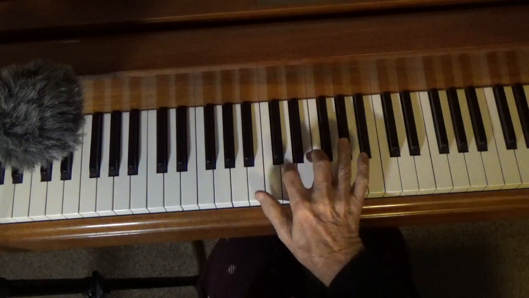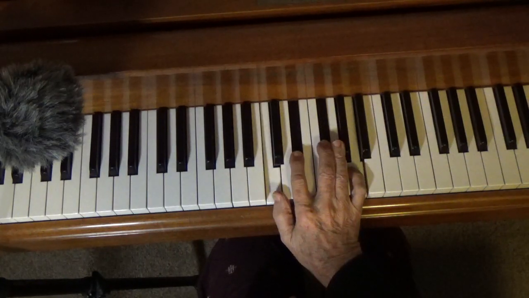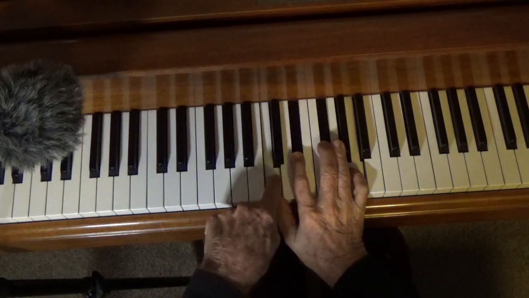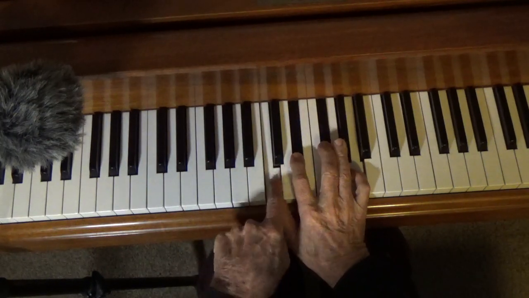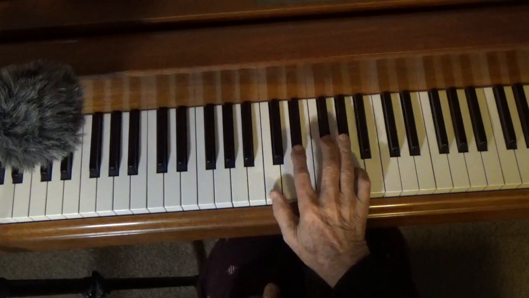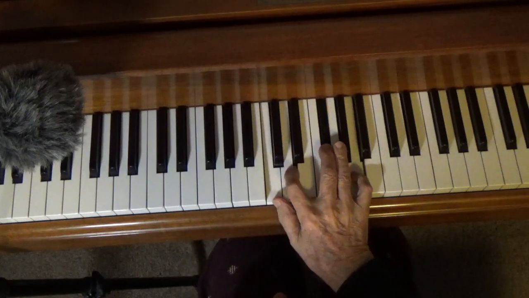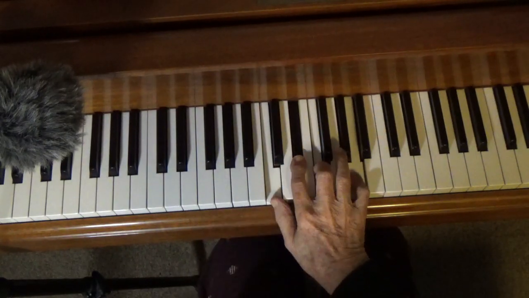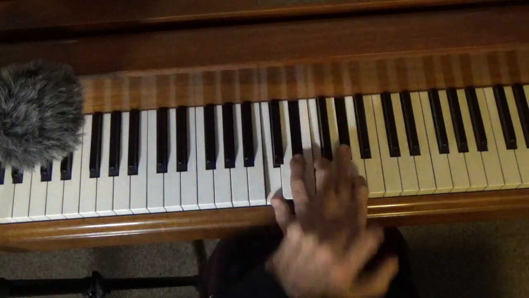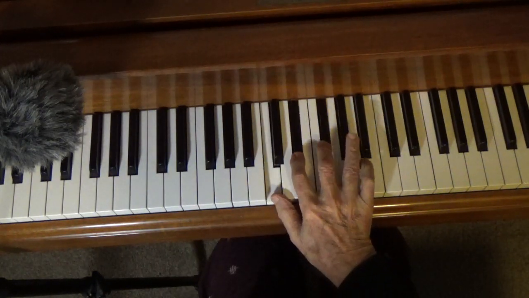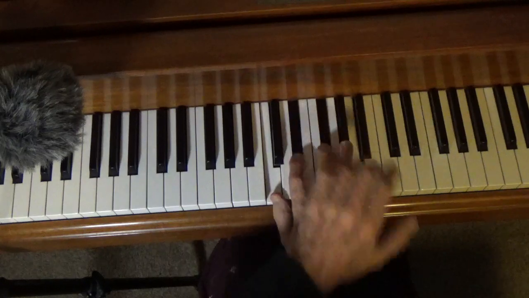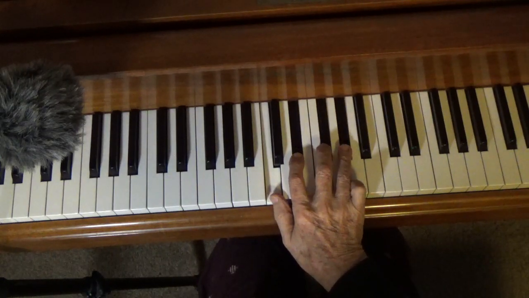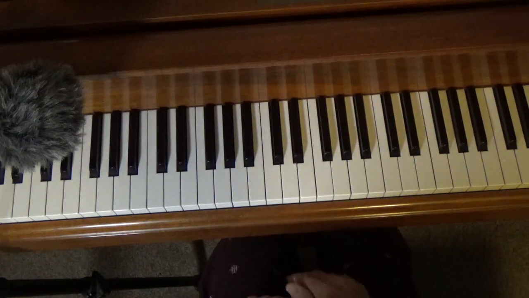And in all your diminished chords, you've always got a minor ninth. Minor ninth to the root. Minor ninth to the root. They're really quite nice. Work at that.